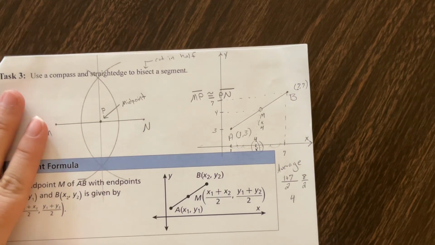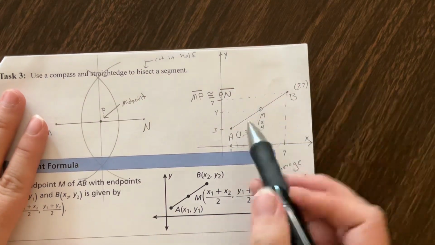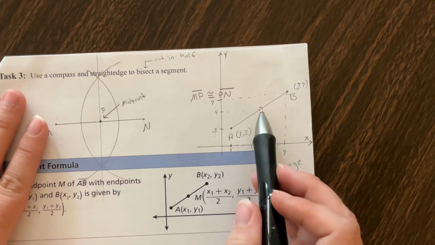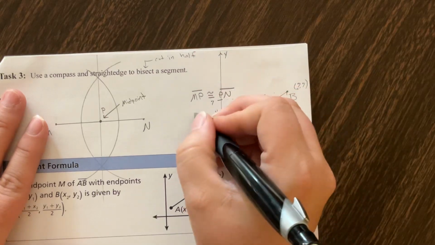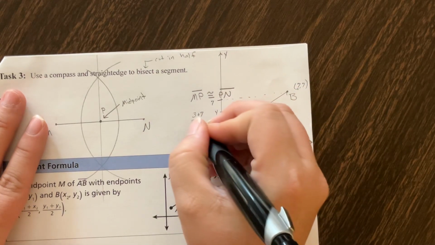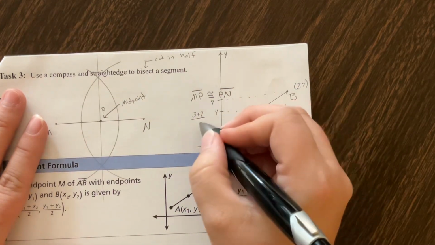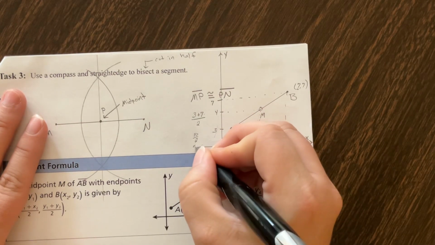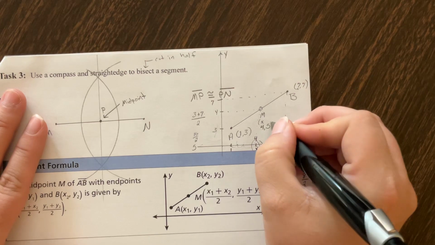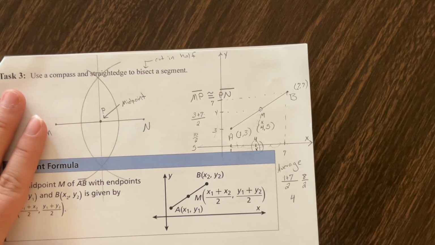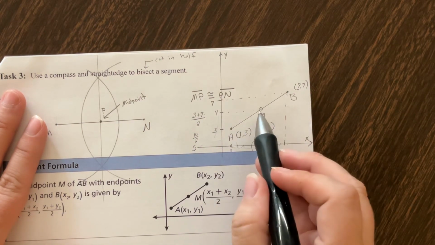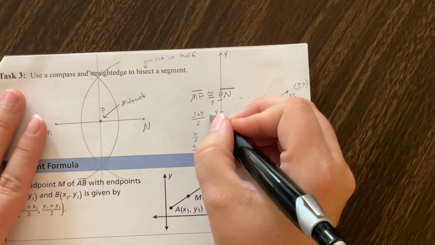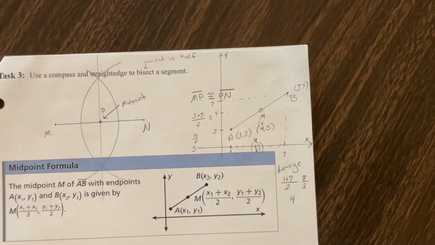Okay, so we average those. And that's the same with the y's. We average the y's to find the y coordinate of this. So I would take my 3 plus 7. I'm adding two numbers, so I divide them by 2. So 3 plus 7 is 10, divided by 2 is 5. So the y coordinate of this point is 5. So this one's up 5. 5 is the number smack dab in between 3 and 7.